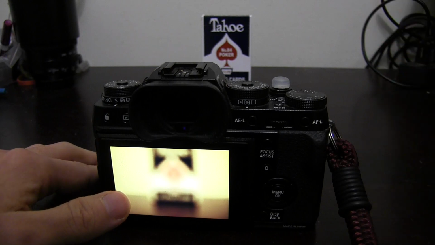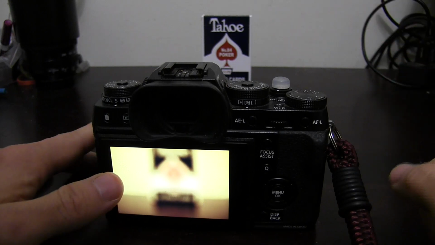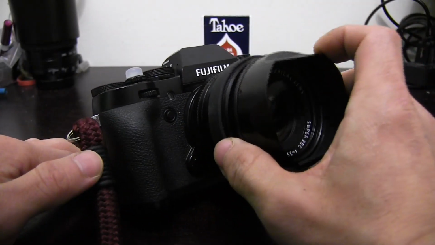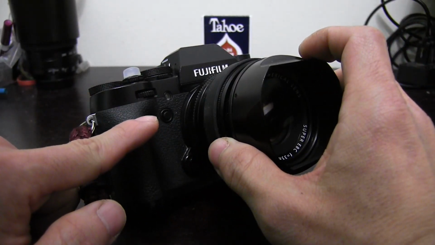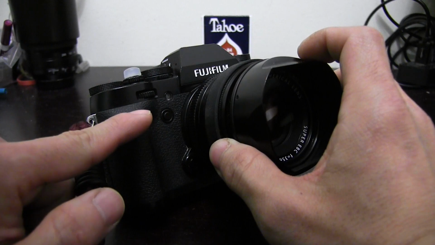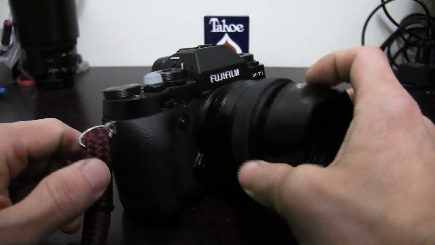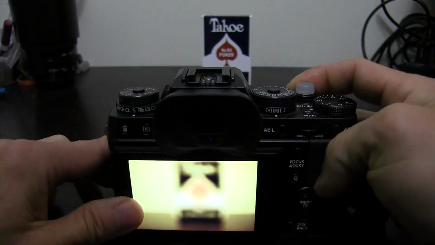Now I want to go a little bit more in depth and share with you guys some things I've learned over the years and also clarify some things. This is function button number 1. When I press this button, it brings up a menu to adjust the drive menu. Okay, what is the drive menu?